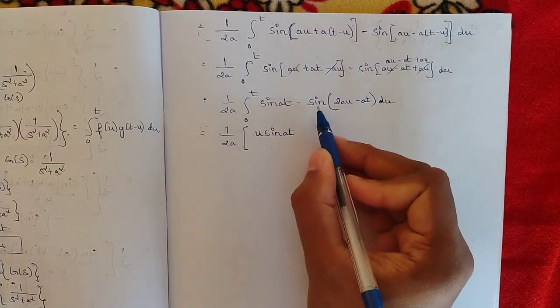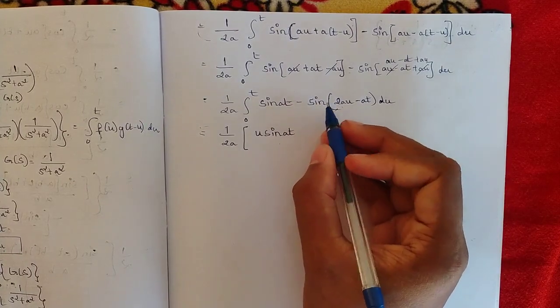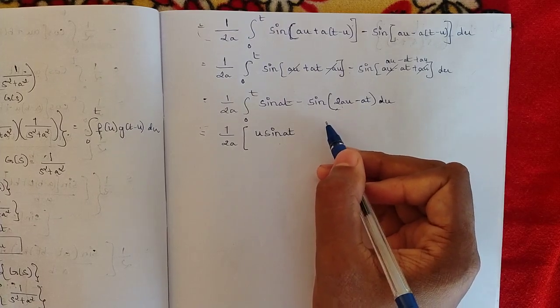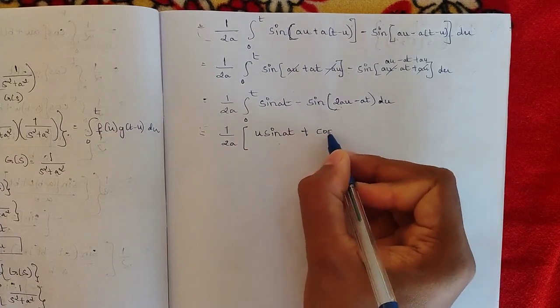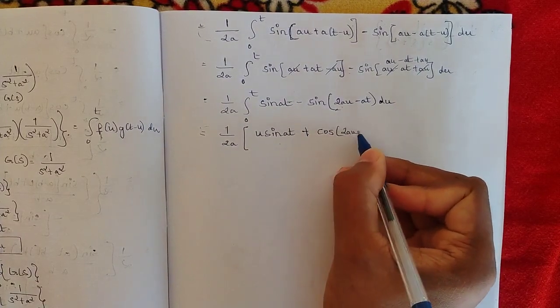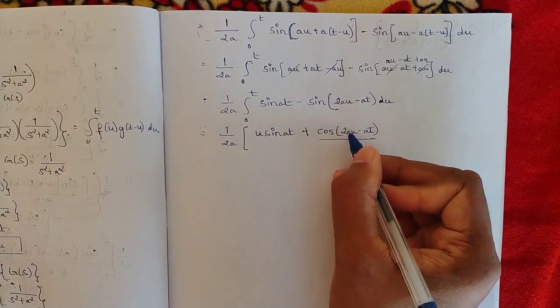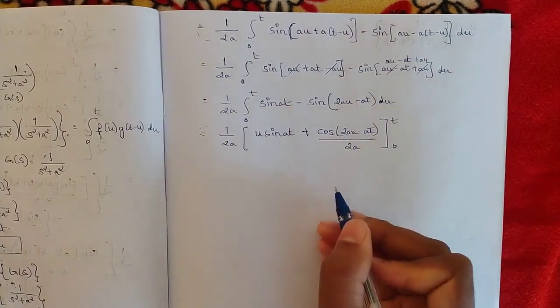And here we are having sine of 2au minus at, and integration of sine is minus cos. So we already have minus, so minus minus would be plus cos of 2au minus at divided by coefficient of u, that is 2a. Okay, limits are from 0 to t.